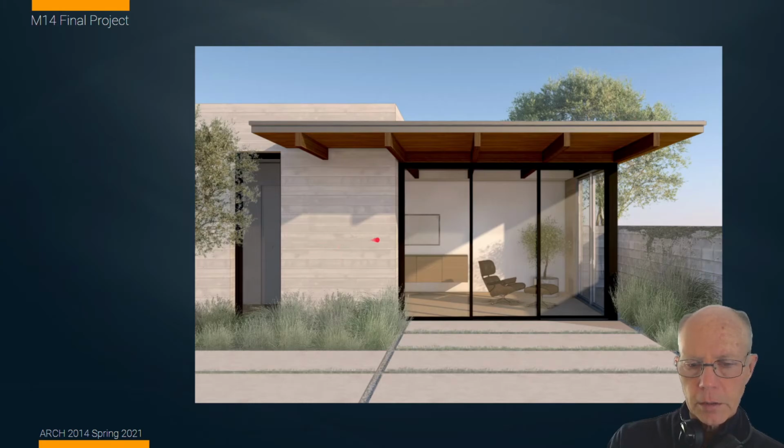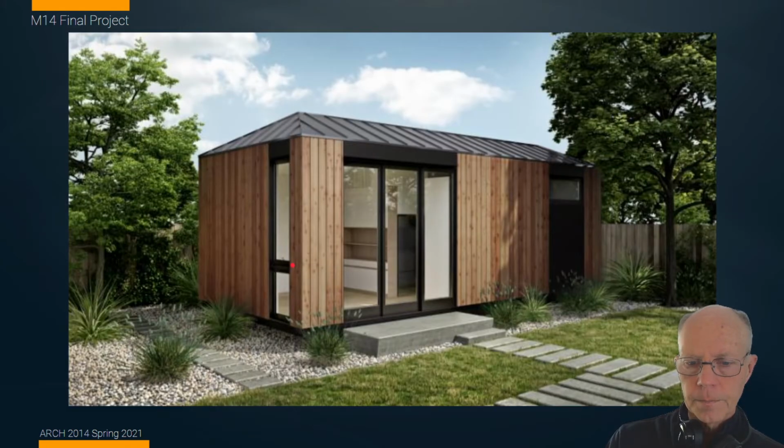This looks like a poured concrete wall where the formwork has been made out of wood, so there's an impression left in the concrete. Quite upscale. This appears to be a modular unit. Nice use of vertical siding material. Notice how the siding is interrupted both by the window and then by this trim piece here, and then that's repeated down here for a very nice effect.